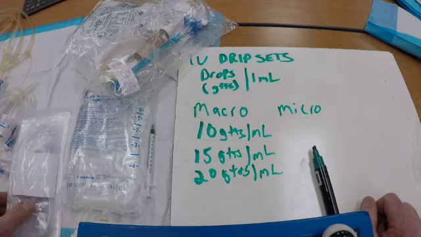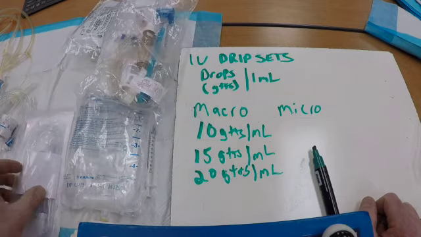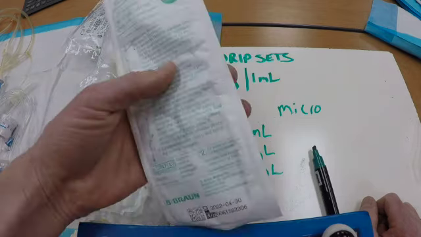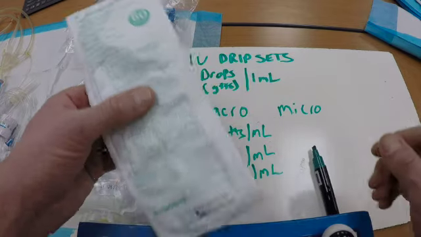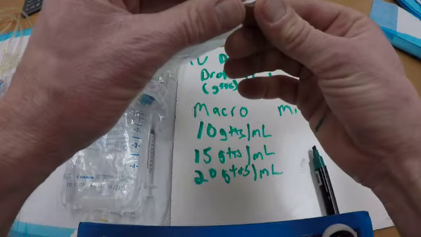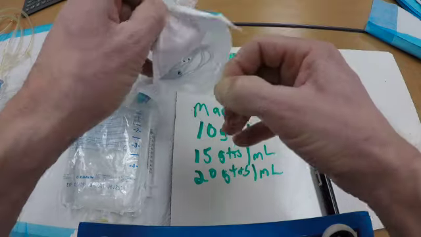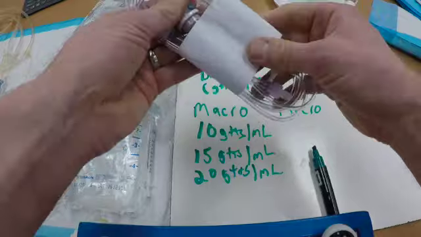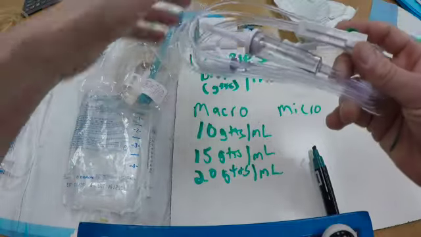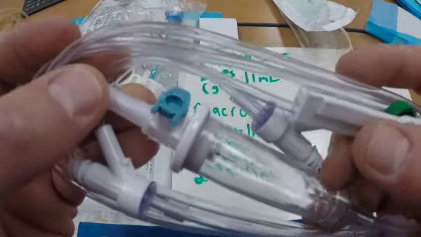Now the micro drip set, on the other hand, will always be 60 drops per milliliter. And when I take this one out, you'll notice that there's a needle in the drip chamber.